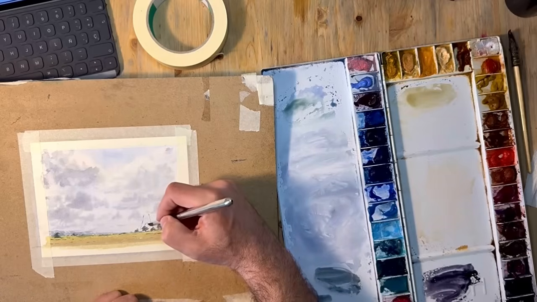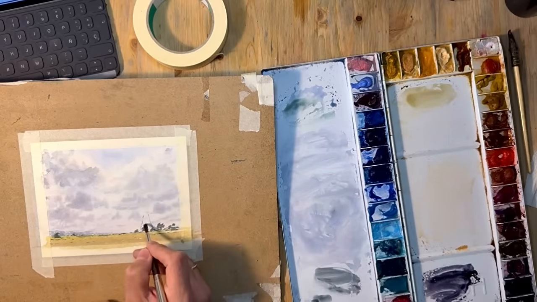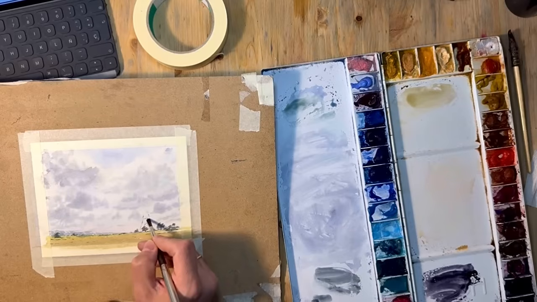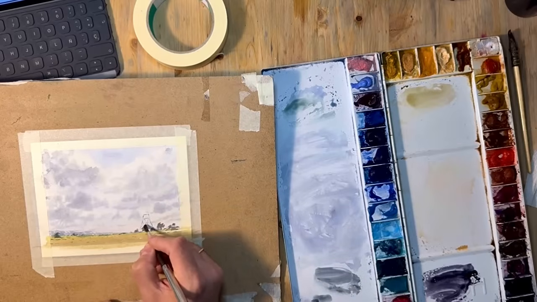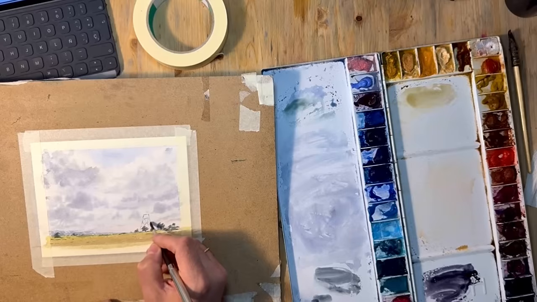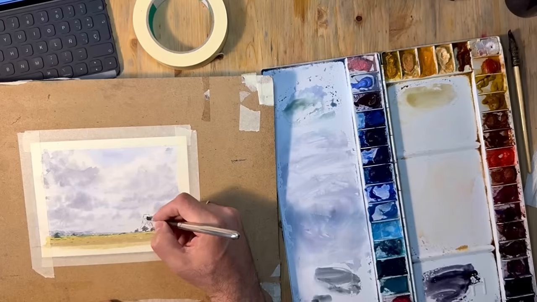Now I am just constructing what could be an electrical tower, and I am using a mix of neutral tint. The mix is really dry. I'm using a small brush, and there's almost no water in it, because I don't want what I'm laying on the painting to open at all.